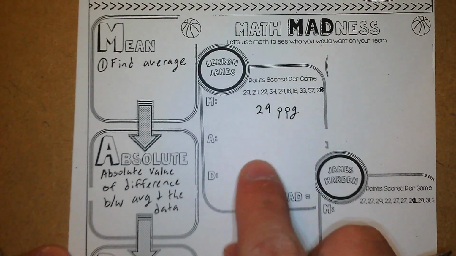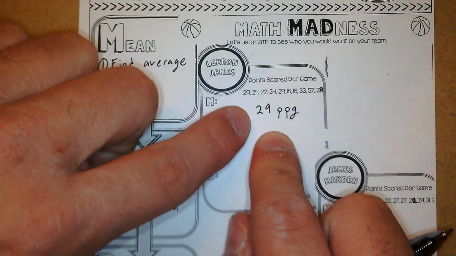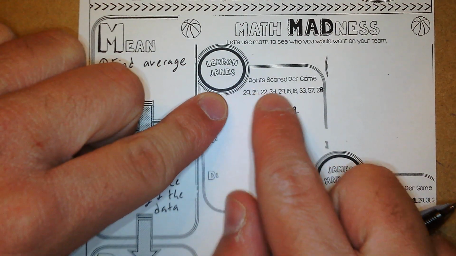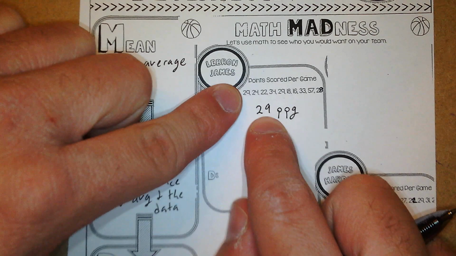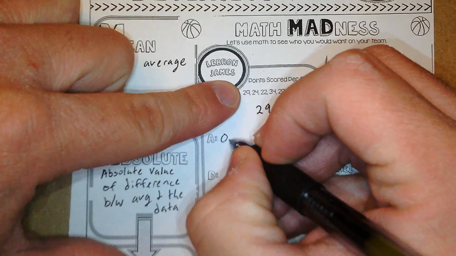Then for the absolute, we find the difference from our average to each data point. The difference between 29 and 29 is 0.